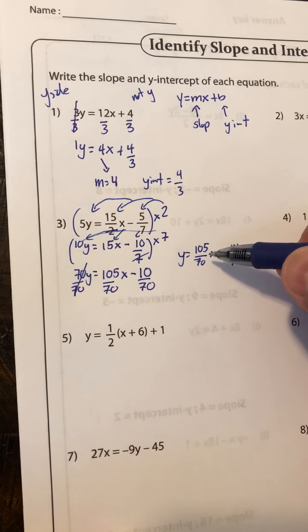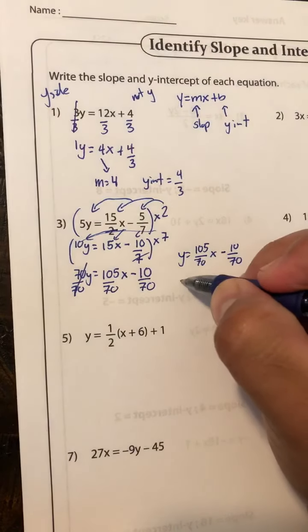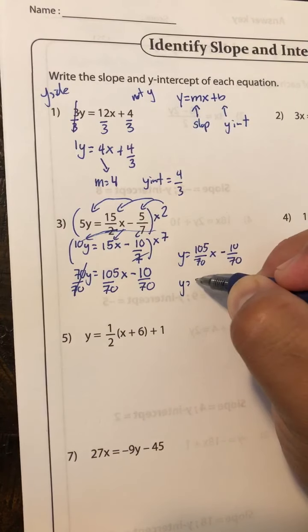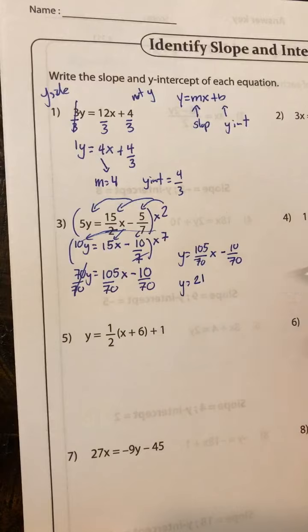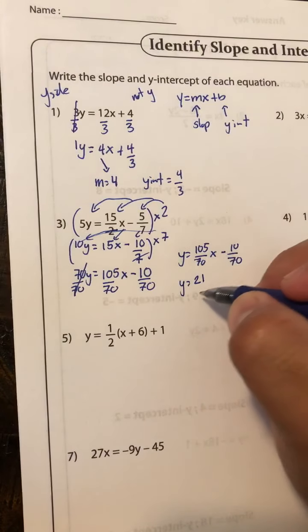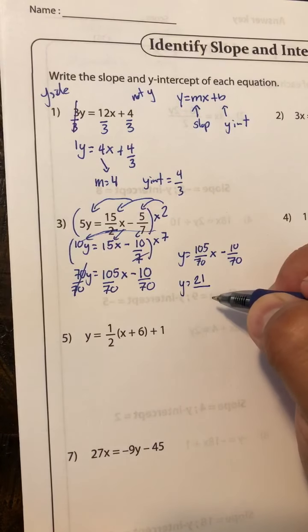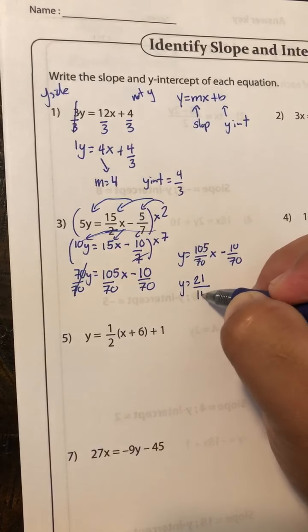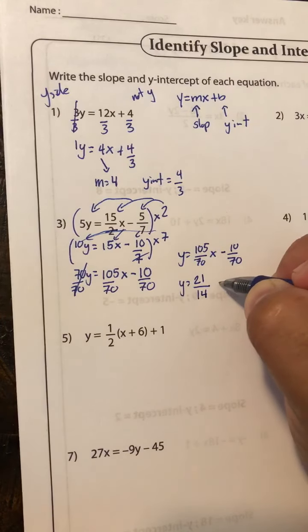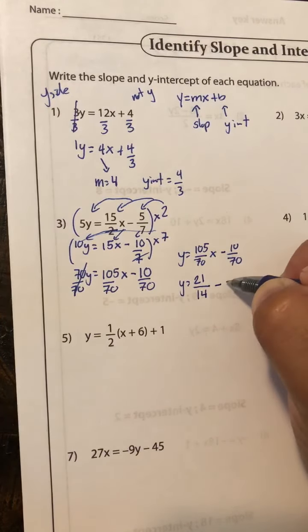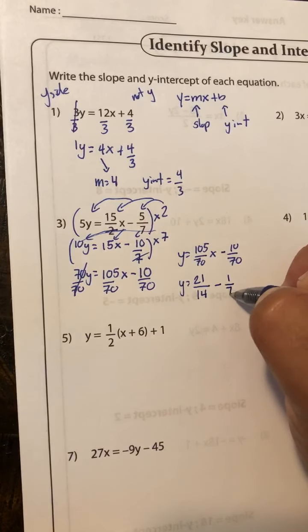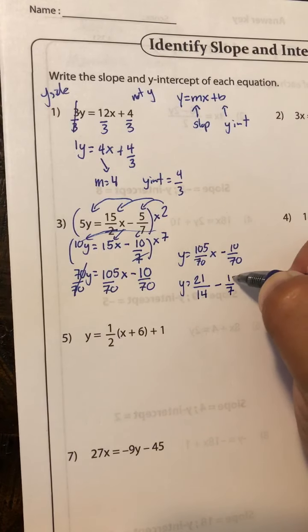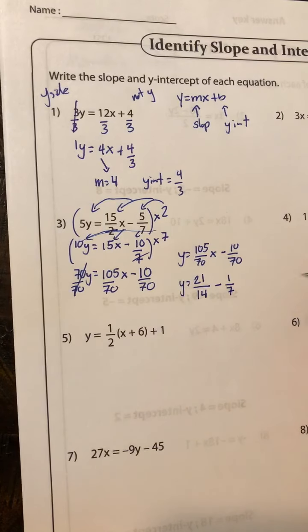These fractions are reducible. Like we can divide this one by 5, both of them. So 105 divided by 5 would be 21, because 20 is 100, and then the 5 more, 21. And this one divided by 5 will be 14. And then these guys we can divide by 10. So I'm going to do 1 over 7. 10 divided by 10 gives me 1. 70 divided by 10 gives me 7.